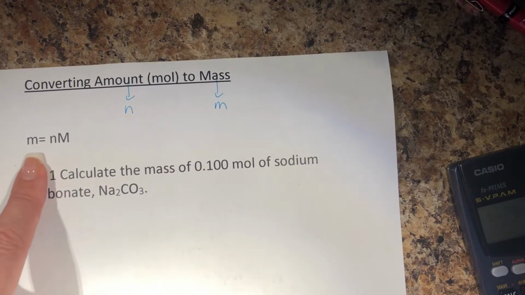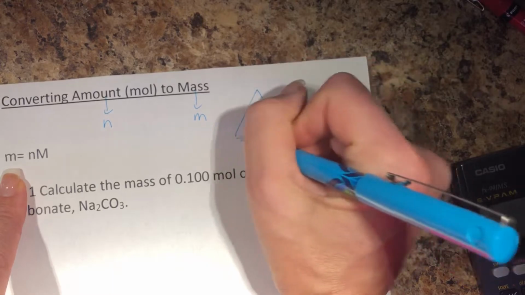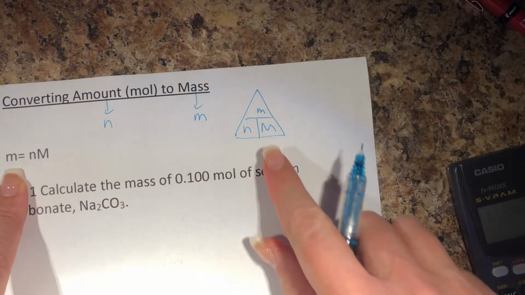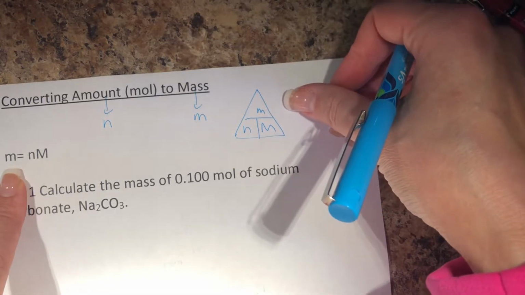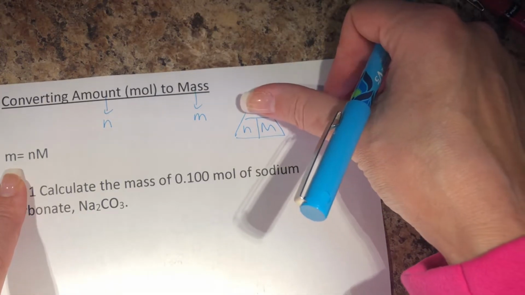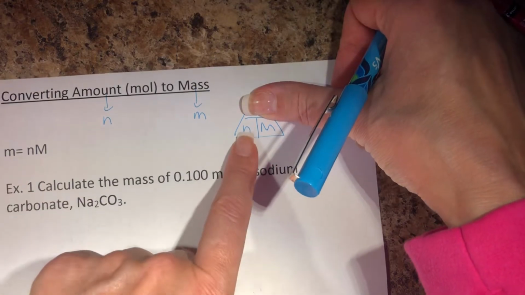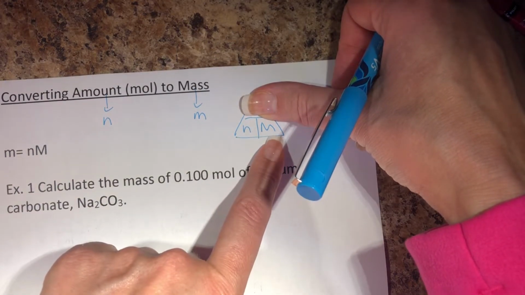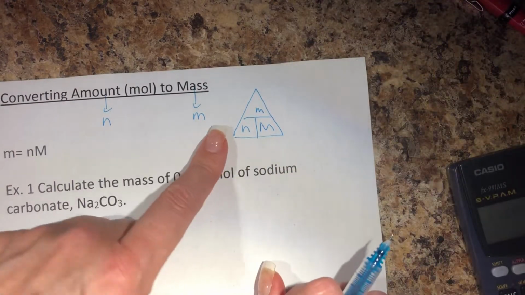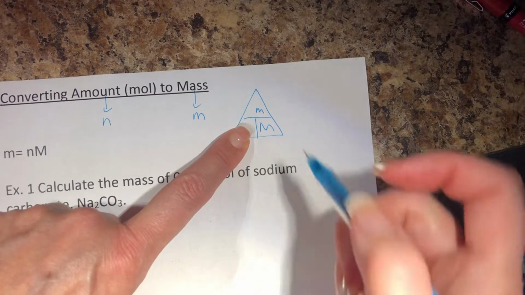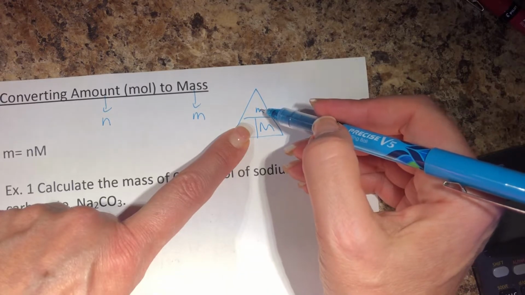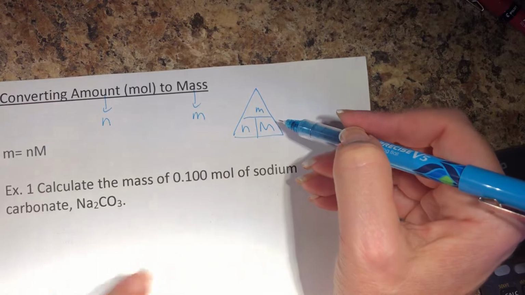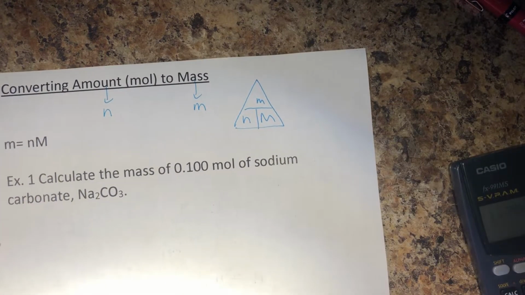So amount, that's our n, and mass is obviously lowercase m. So to do that conversion, we have our triangle n, m, M. To use our triangle, remember, we hide what we want to find. So if we want to find mass, we hide it, and that means that we are taking lowercase n times molar mass. And if we want to find moles, we cover that, and that means we take lowercase m and divide it by uppercase M. Okay, so that's how we use our triangle, in case you forgot.